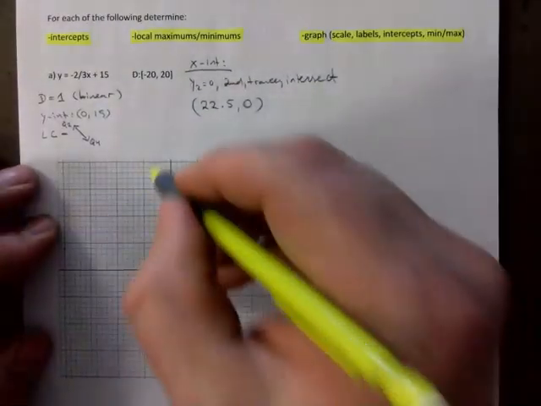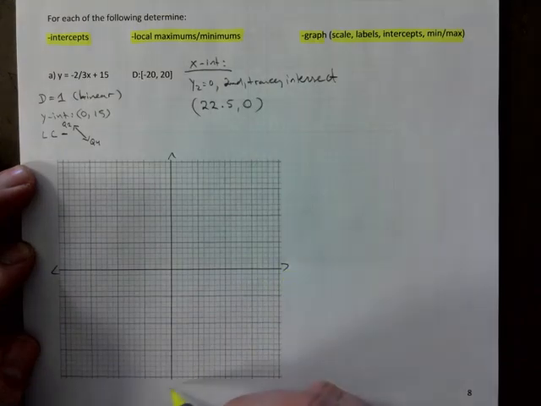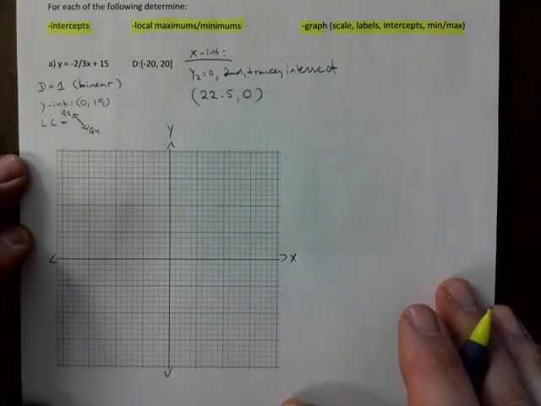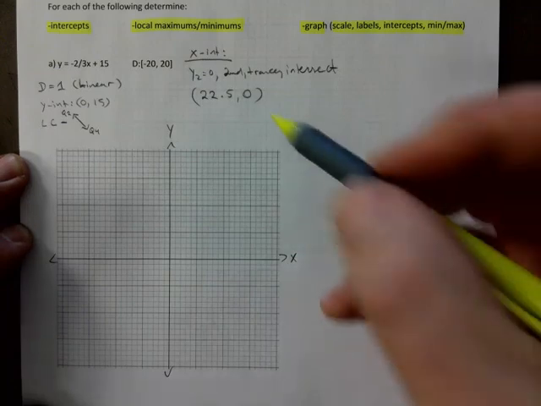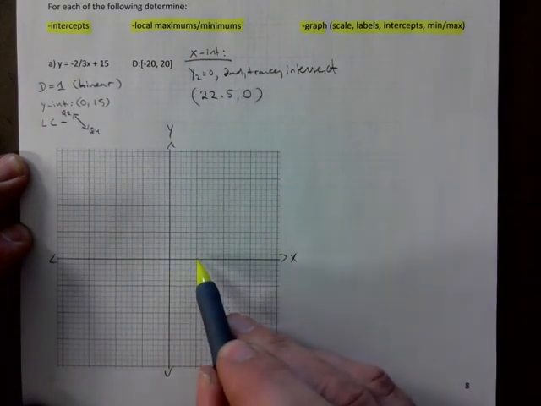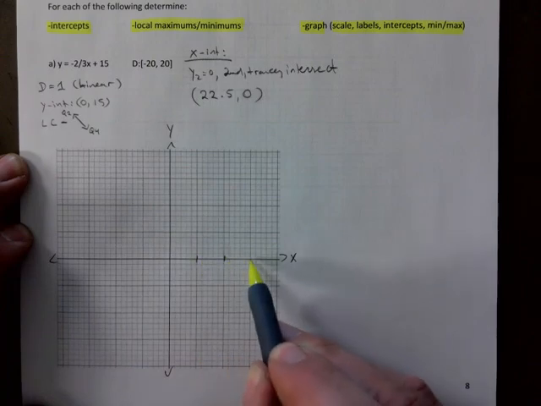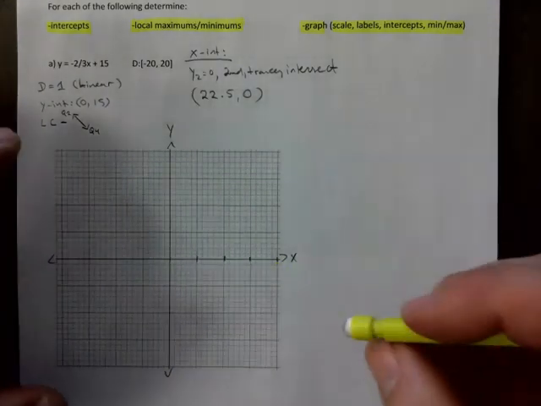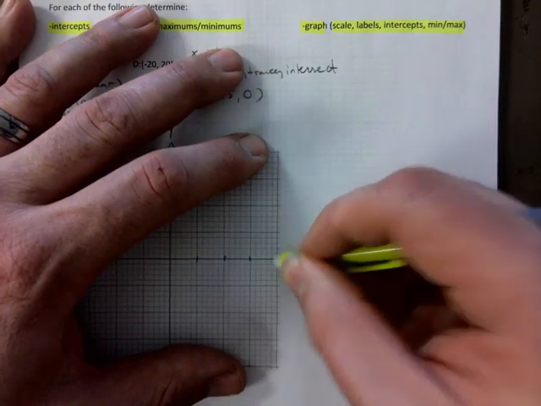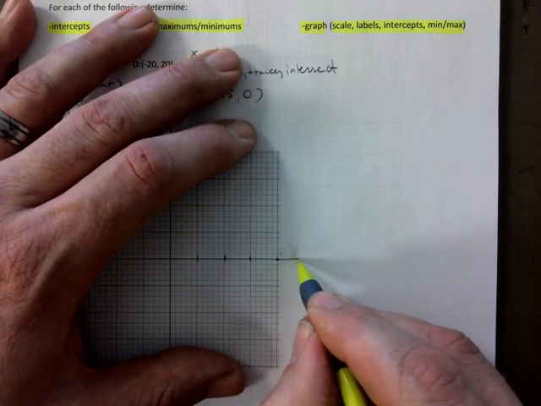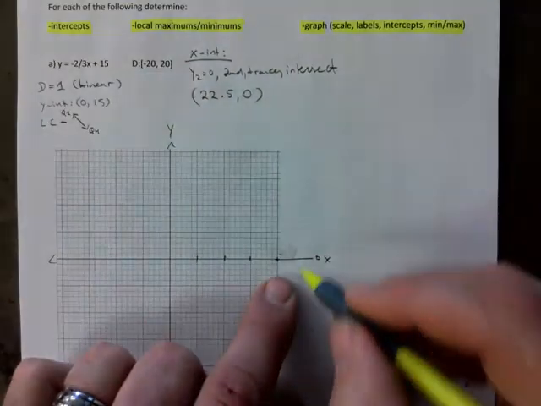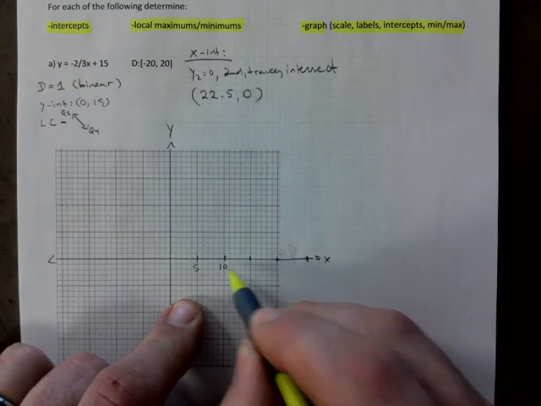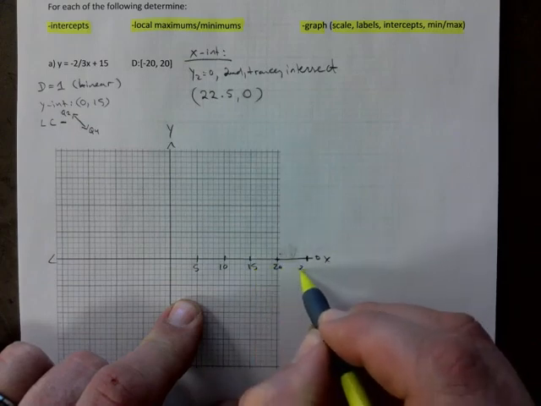So let's go graph it. I want you to put arrowheads on your axes. Label it. In this case, it's just x and y. Let's see what scale we should be using. 22.5, if I make this 5, 10, 15, 20, it's going to be tight. So if you want to do it that way, I'm going to extend it a little bit. Just extend your axes a little bit. Call this x, and then we'll make this the extension. So I will go 5, 10, 15, 20, 25.